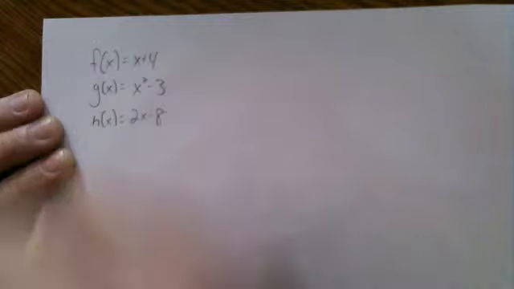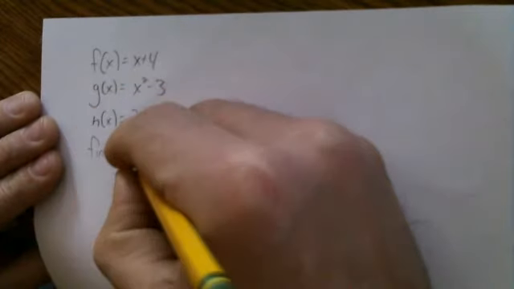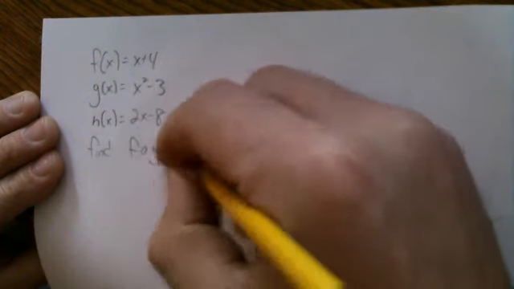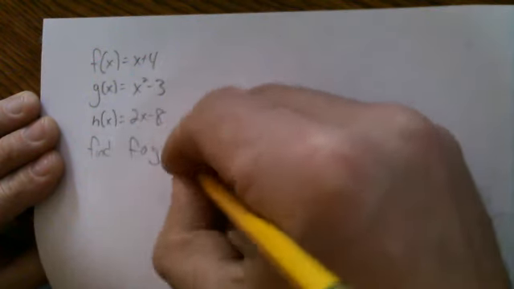Let's pump up the volume a little bit. And let's say f of x equals x plus 4. Let's say g of x is x squared minus 3. And h of x is 2x minus 8. Let's find f of g of h of x.